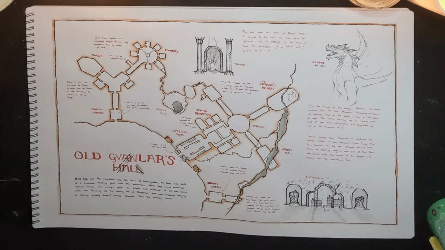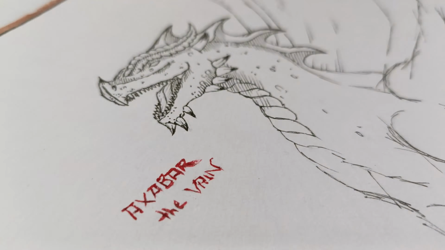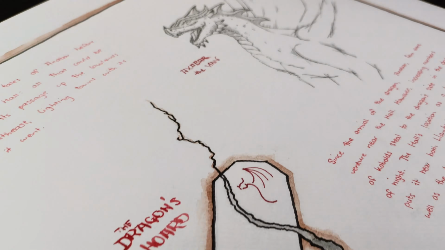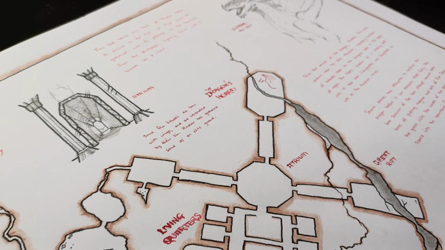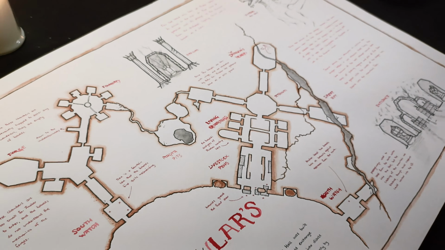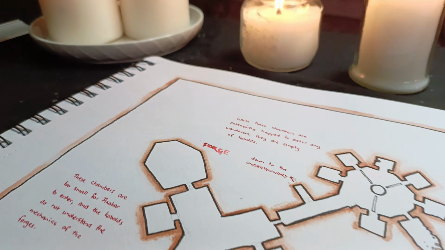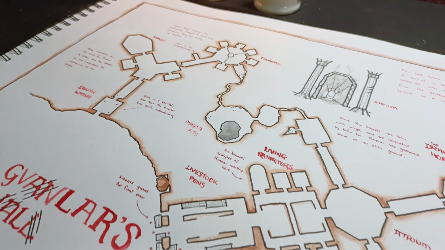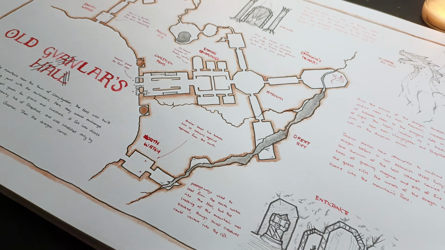Alright, let's take a look at the map as a whole now. The sketch of Old Gvanlar's Hall with the map of the complex, the illustrations, the entrance hall and the atrium, and the sketch of Aksabar the Vain. The scrawled history of the hall and its unwanted denizens. I also have the notes on the guard movements and traps on the interior as well, for anyone who wishes to try to sneak in.